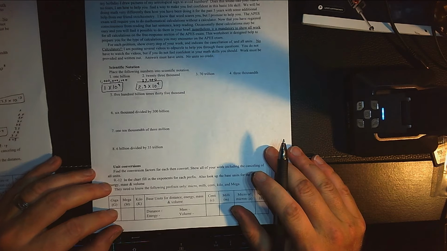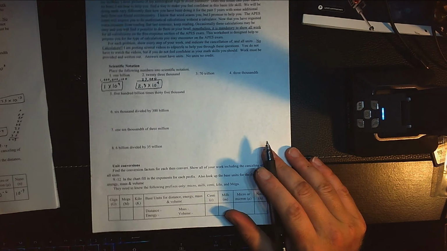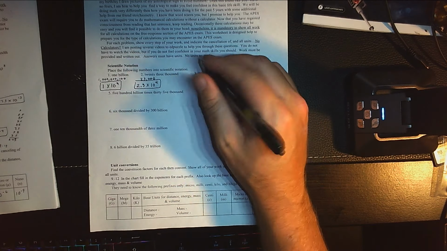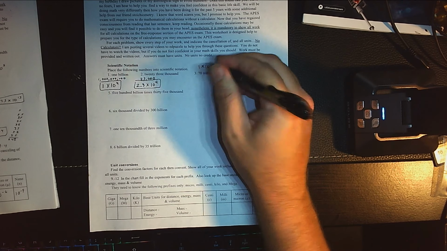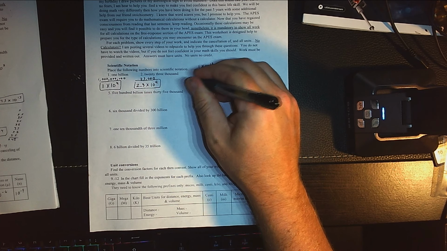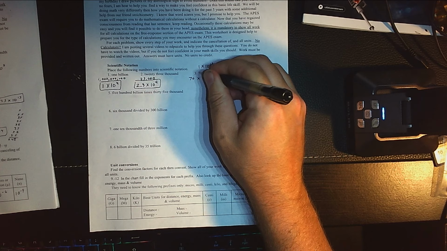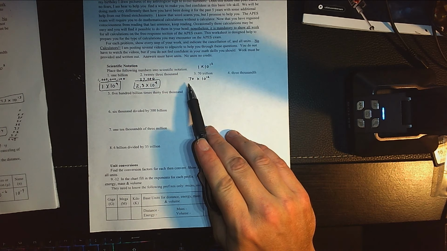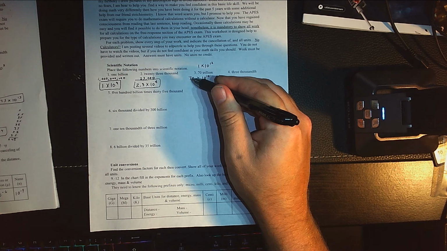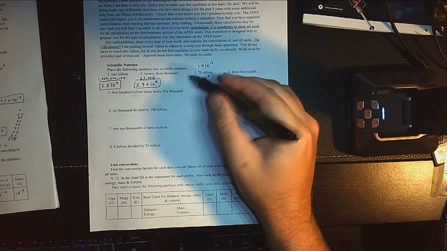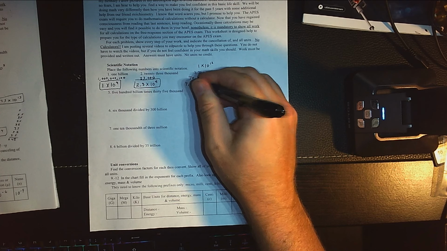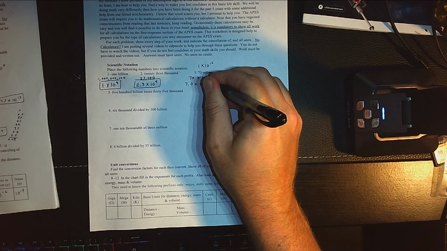All right, next one is 70 trillion. This is another one that you just want to have memorized. If we're doing trillion, that would be 1 times 10 to the 12th. That would be 1 trillion, but we have 70 trillion. So we could write this as 70 times 10 to the 12th. But now we're violating that rule that this number needs to be between 1 and 10. So we're making this number smaller, which means we have to make this one larger. This ends up being 7.0 times 10 to the 13th.